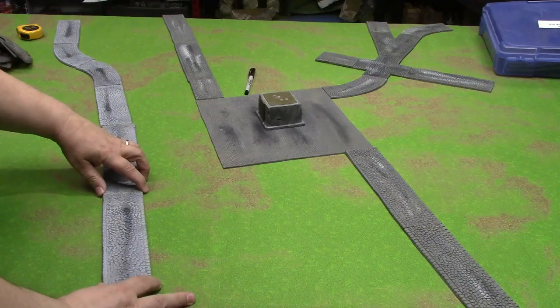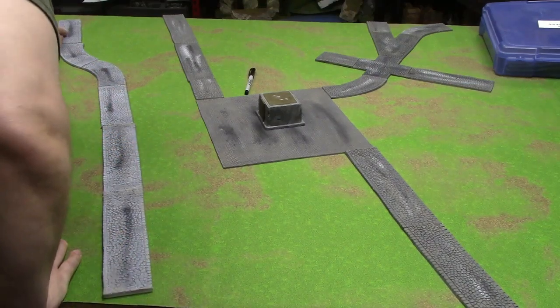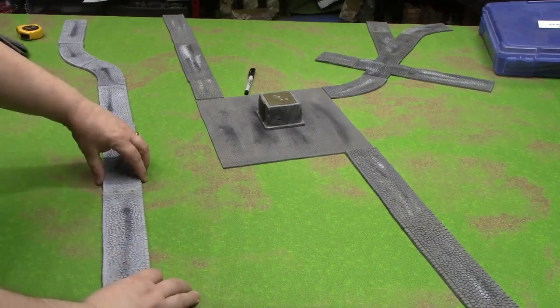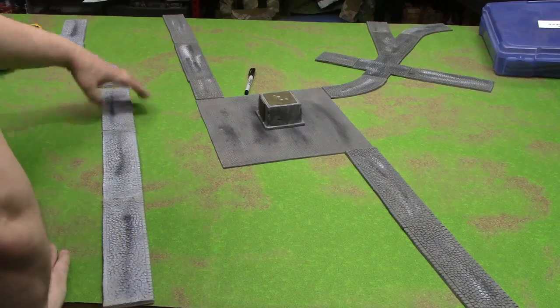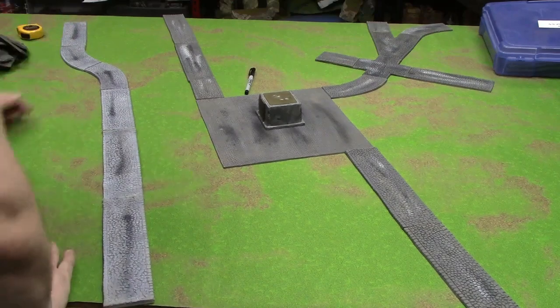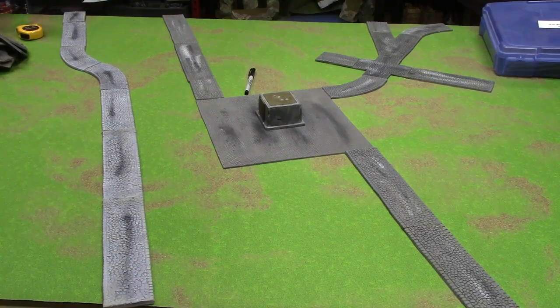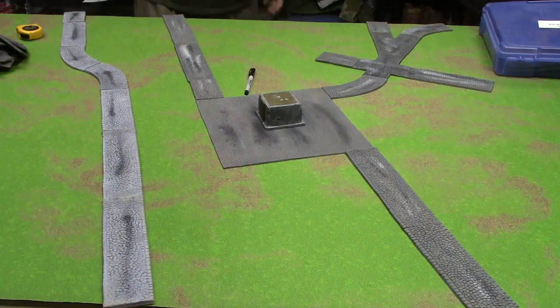My goal here is to have a table in which the opponents are going to want to position their forces, from a strategic perspective, such that they've got some good lines of communication from one end to the other.